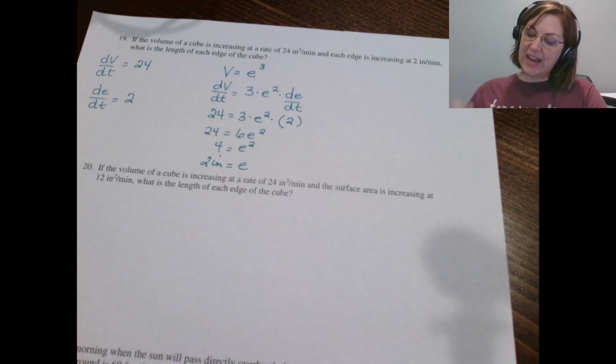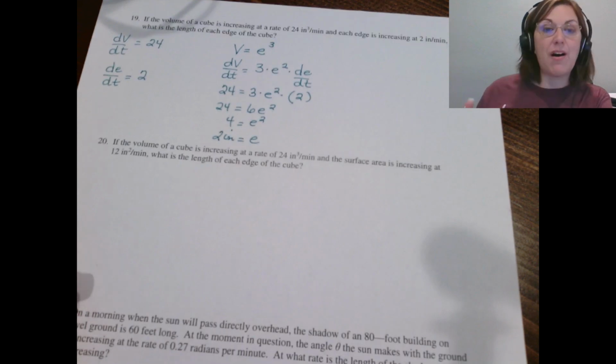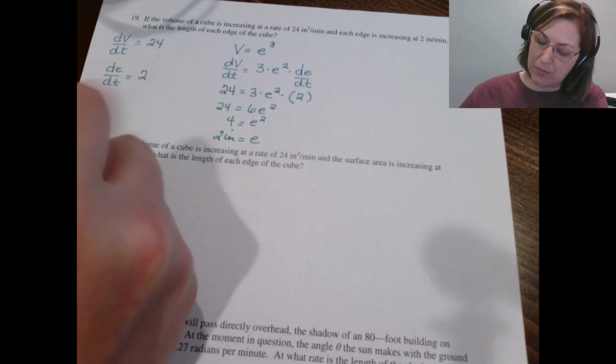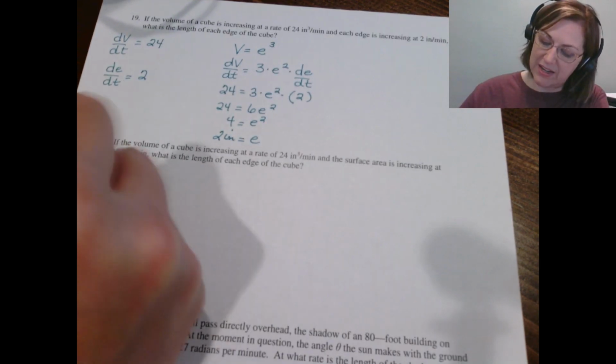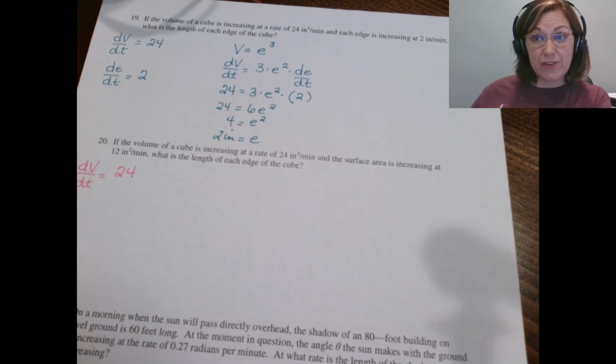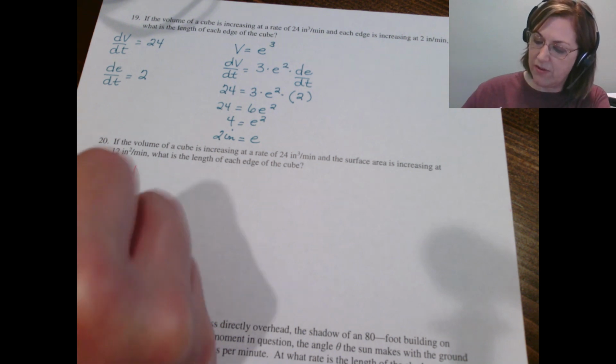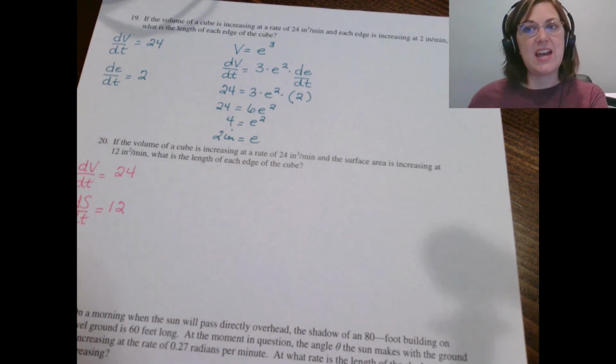Let's take a look then at number 20. If the volume of the cube is increasing at a rate of 24 cubic inches per minute, we've got dV/dt again is positive 24. The surface area, dS/dt, is 12. What is the length of the edges?